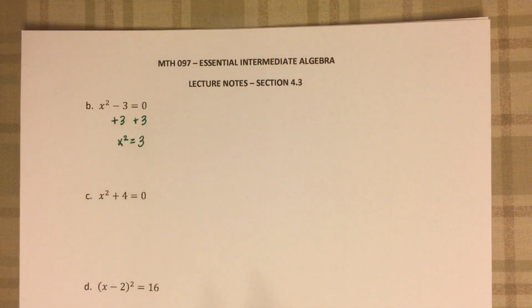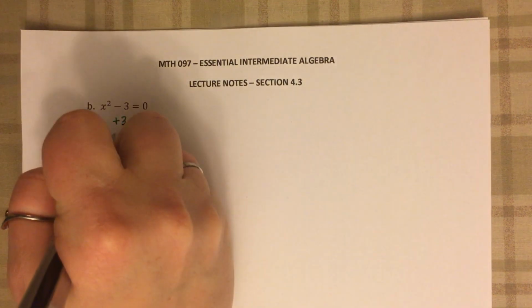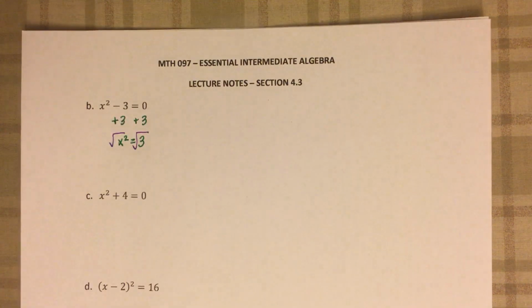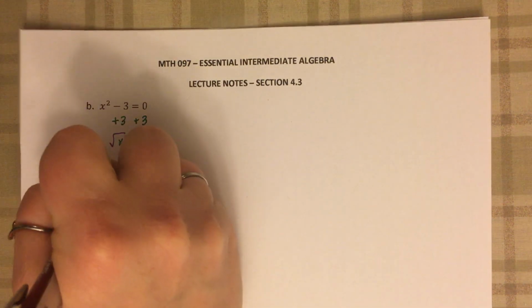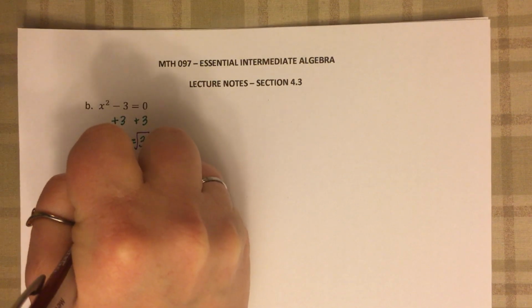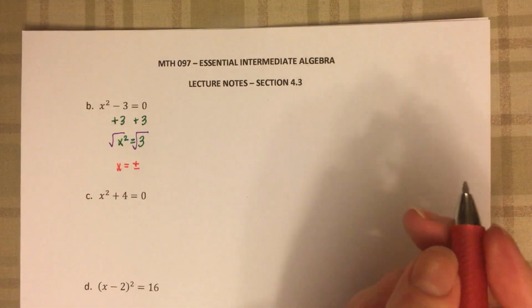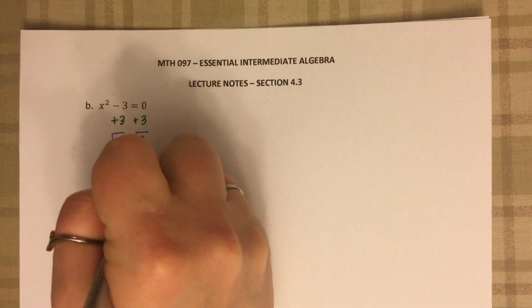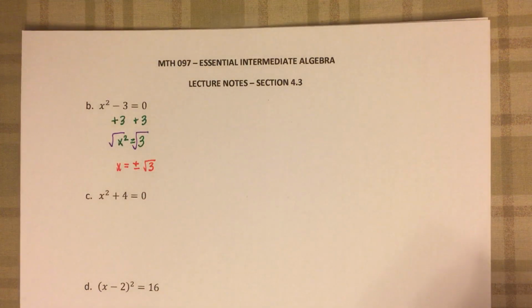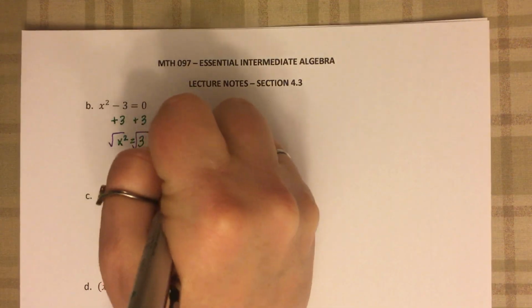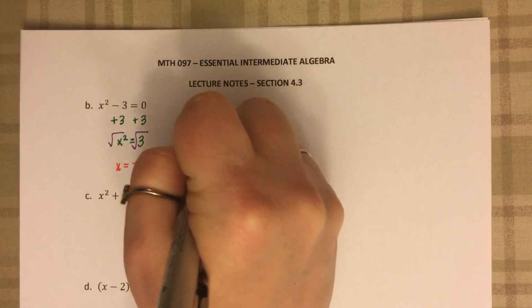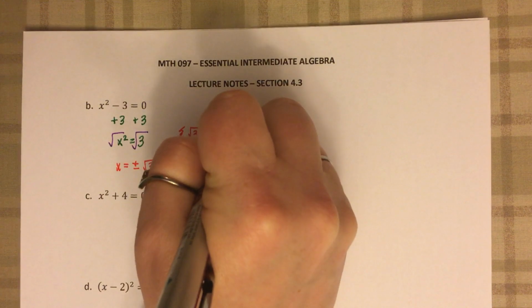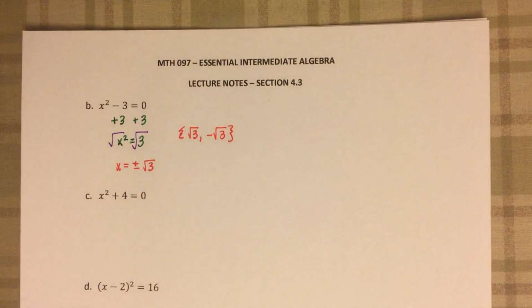Now that we have an expression that's squared, we can take the square root of both sides, and then we get our answer. x equals plus or minus, because it could be positive or negative, the square root of 3. The square root of 3 is an irrational number, so we're just going to keep our answer as the square root of 3. Our solution set is then positive square root of 3, negative square root of 3. Irrational numbers are real numbers, so they are acceptable answers in this section.